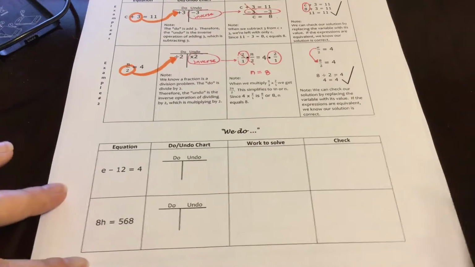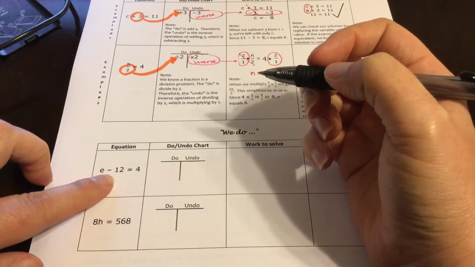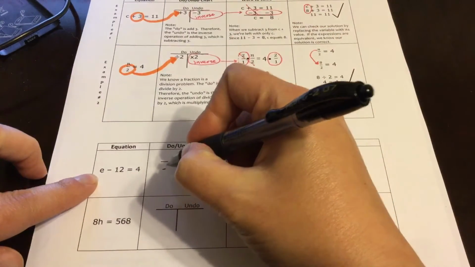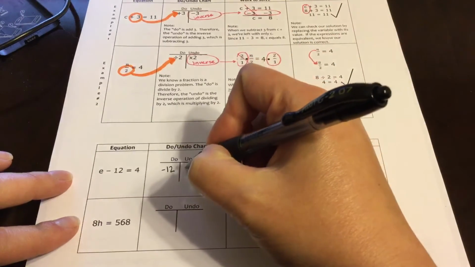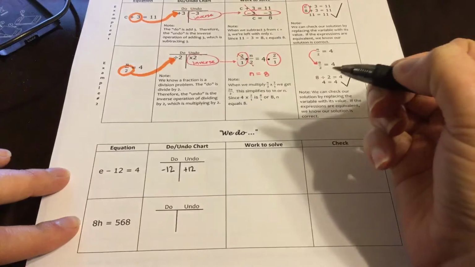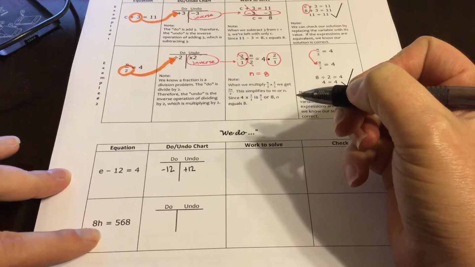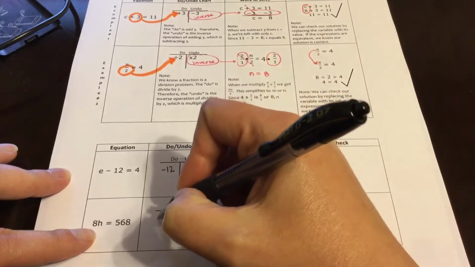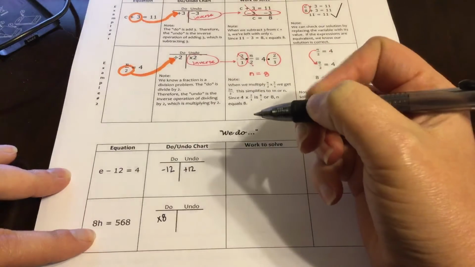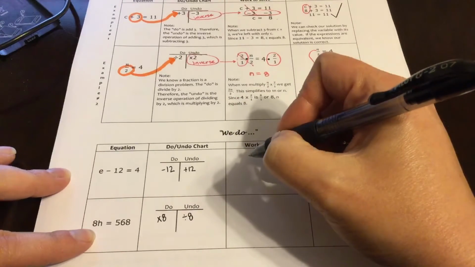For the two on the bottom, first I see that 12 is being subtracted from the variable. What's being done, 2e is subtracting 12. To undo that, you would need to do the inverse, which is add 12. For the second one, when they're touching and it's a variable and a coefficient, that means they are multiplied together. What's being done is multiply by 8. To undo that, you would do the inverse, which is divide by 8.